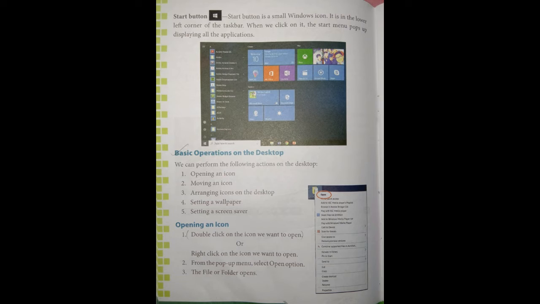Now let's come to the basic operations on the desktop. We can perform the following actions on the desktop. What are they? They are opening an icon, moving an icon, arranging icons on the desktop, setting a wallpaper, setting a screensaver. We will come to the details on it.